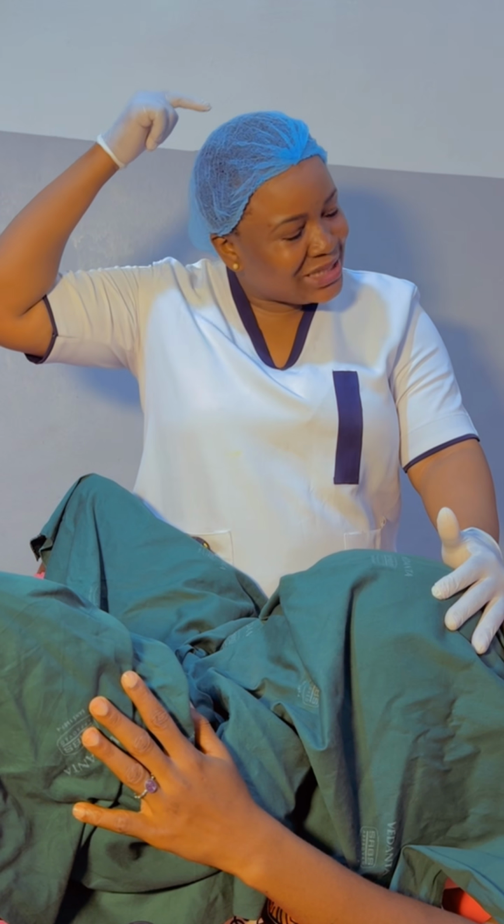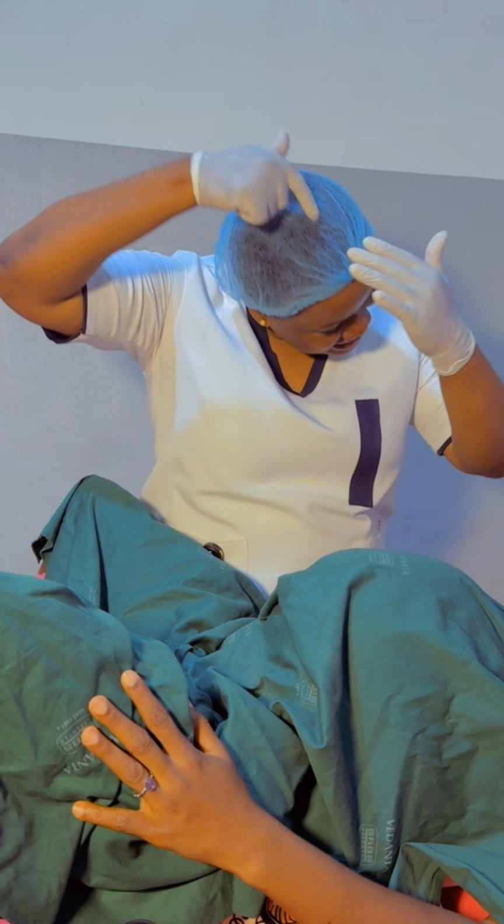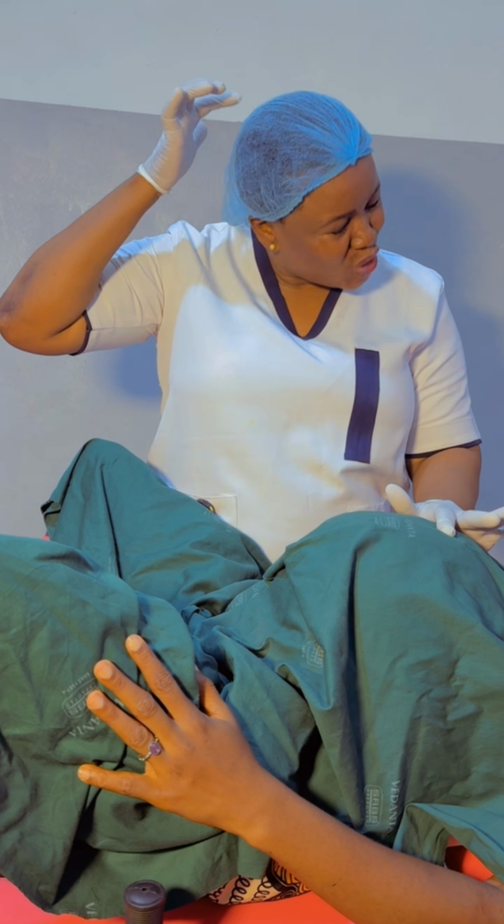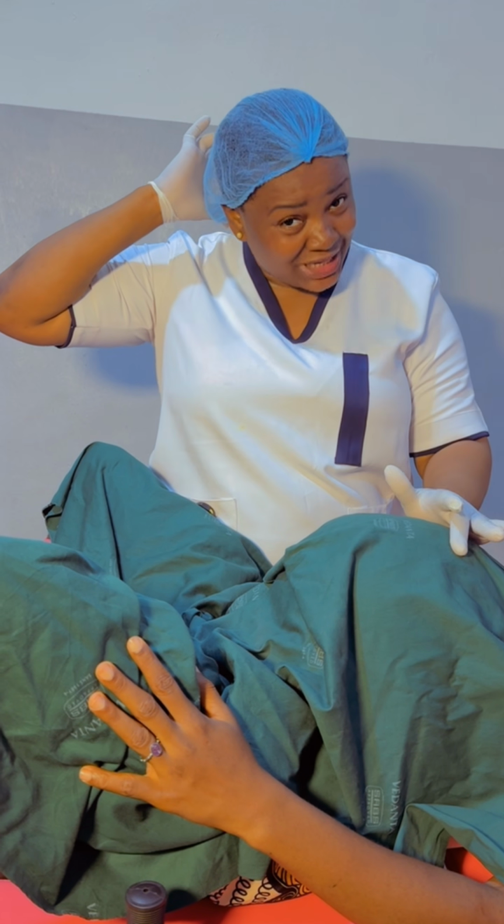Let's talk about vertex. Vertex is the number one type of cephalic presentation. How will you know through the vagina that the baby in the womb is presenting with vertex? When you insert your finger through the cervix, on touching the baby's head, you will feel a line that will lead towards the back, known as the sagittal suture. Your fingers will come across a line that will move towards the posterior fontanel.